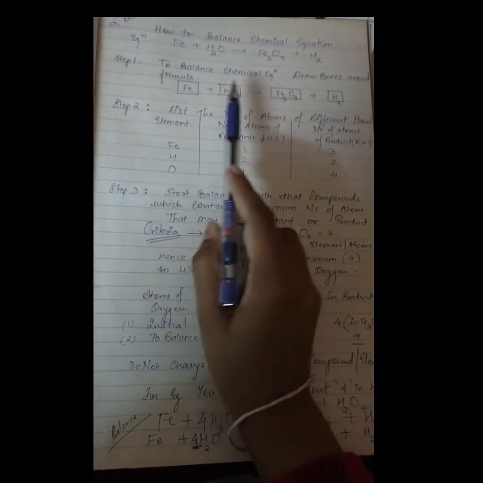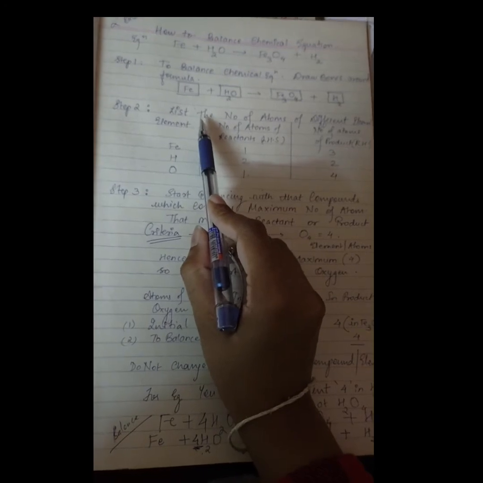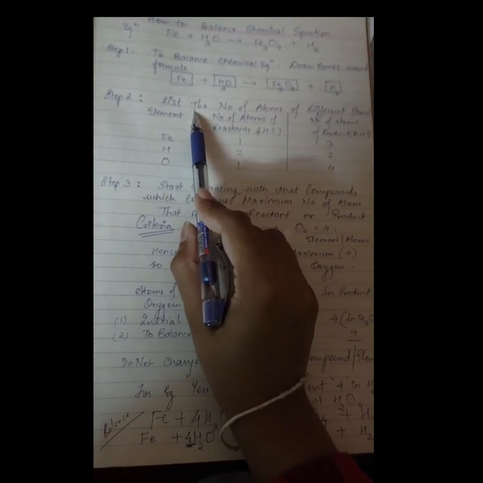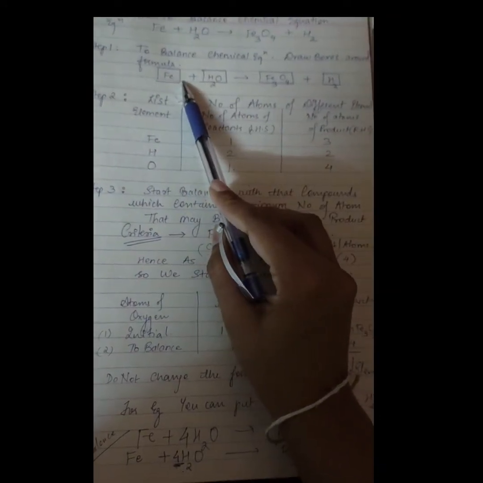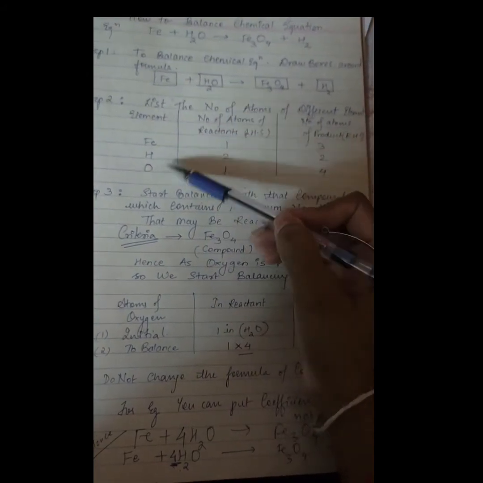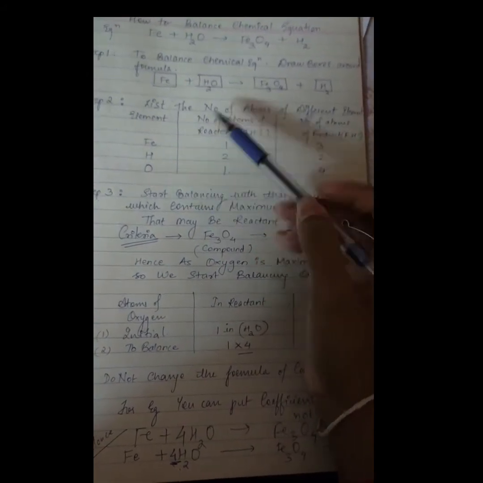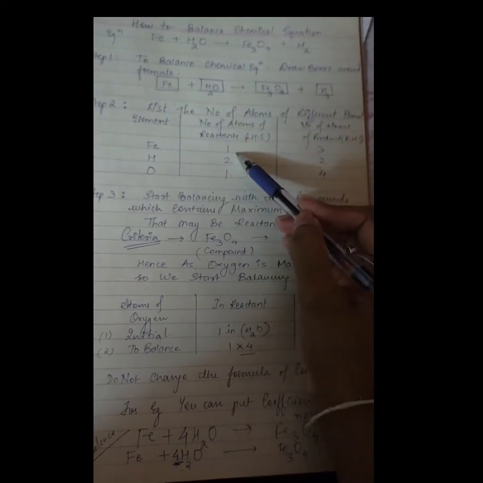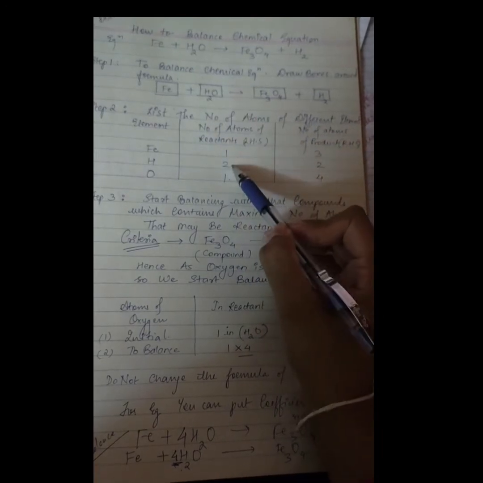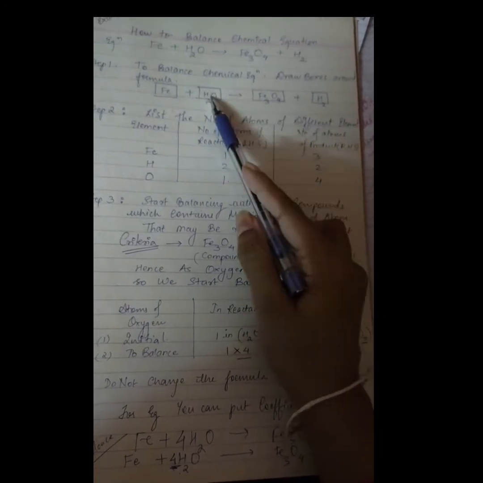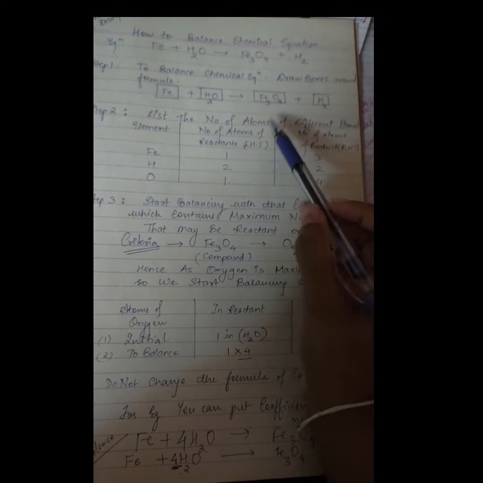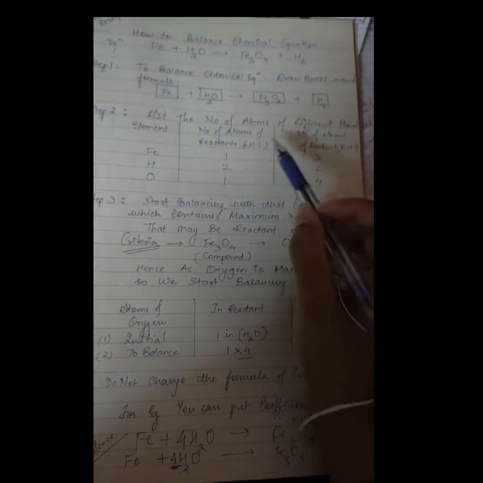The second step, like the previous example we have seen, is to list the number of atoms of the different elements present here. What are the elements present in the reaction? Iron, hydrogen, oxygen. Iron is 1 in the reactant. Hydrogen is 2 in the reactant. Oxygen is 1 in the reactant.